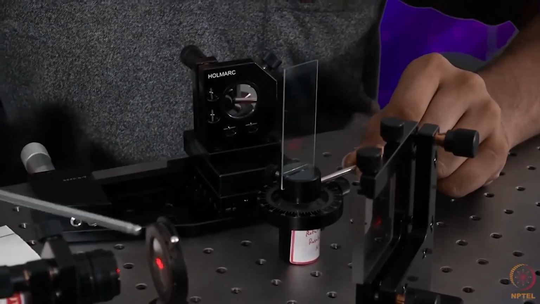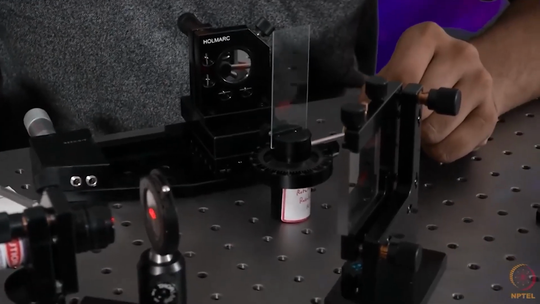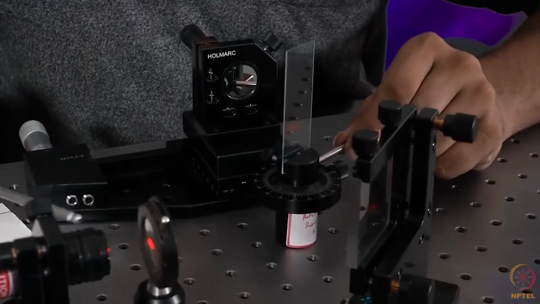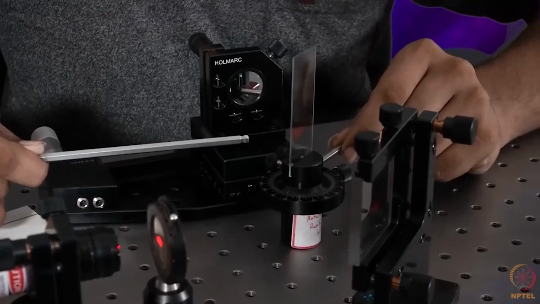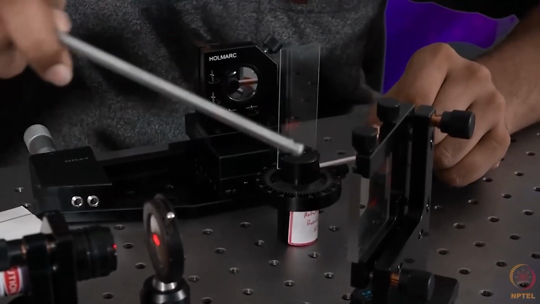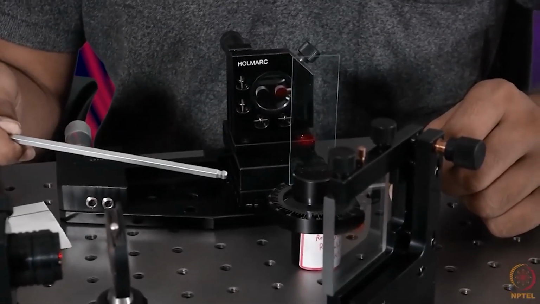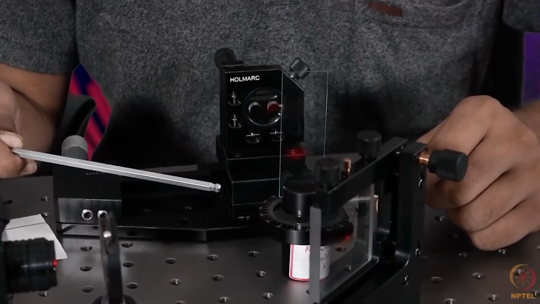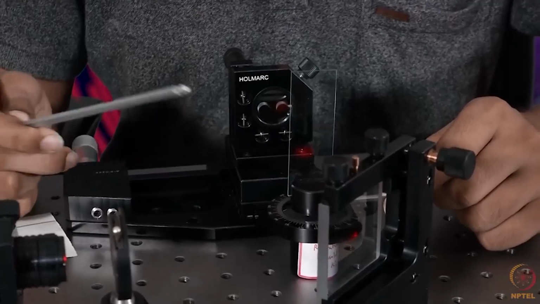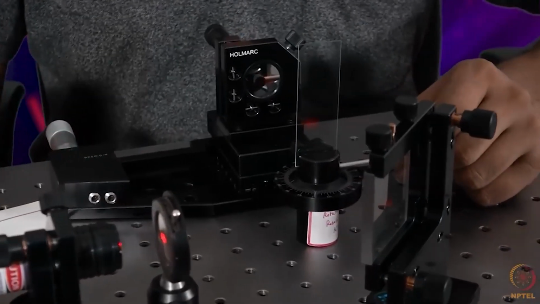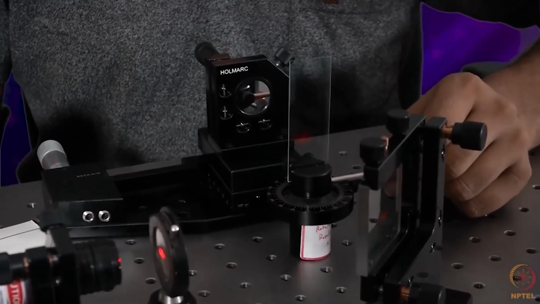When I keep on increasing the angle of the glass slide, the light encounters more and more optical path length difference, and because of that you see the change in the fringe pattern on the screen. This is the formula for measuring the refractive index of the glass slide. The parameters required are the thickness of the glass slide, the fringe count, and the wavelength of the laser source. The wavelength of the laser source is already measured from the previous experiment.